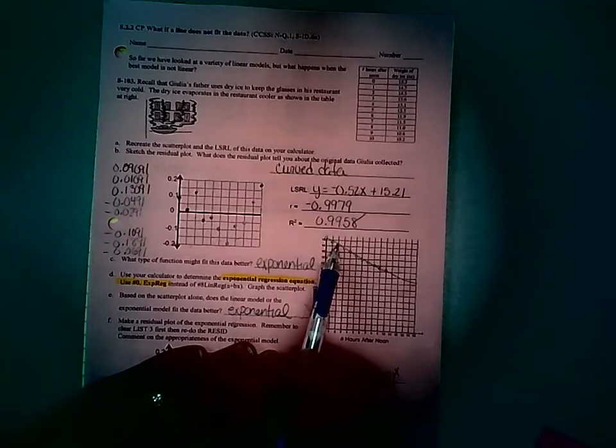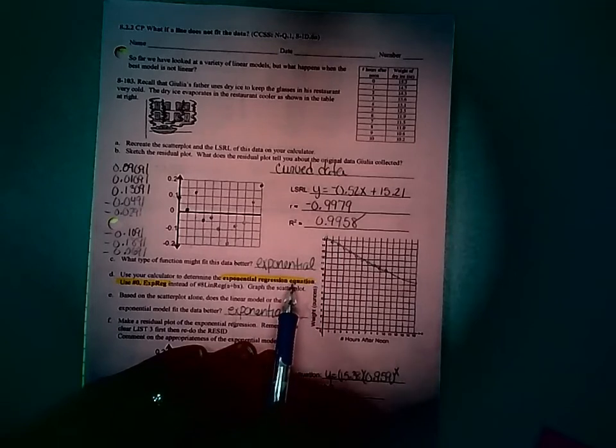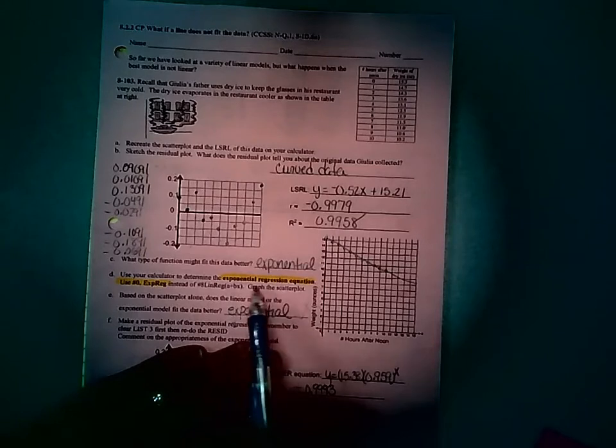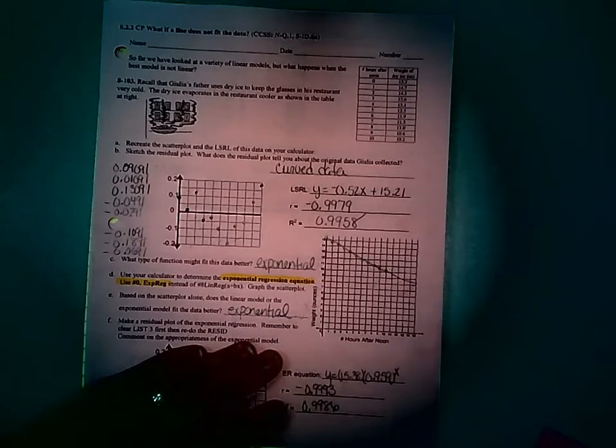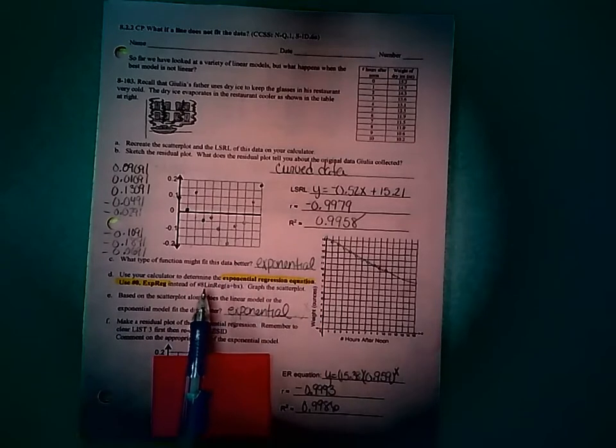So what we're going to do is change our model from a linear regression to an exponential regression equation. So what I want you to do now is go back into the graphing calculator. And instead of choosing number 8 when you do the least square regression line, you go to Stat, you scroll along the top to calculate.